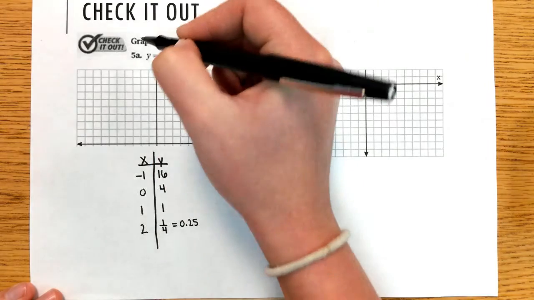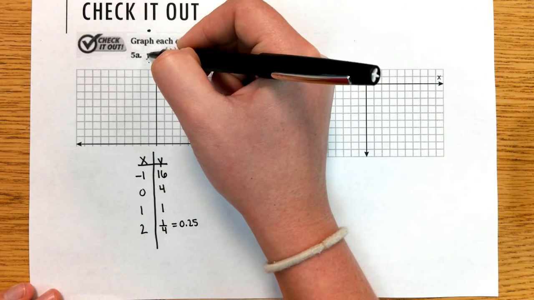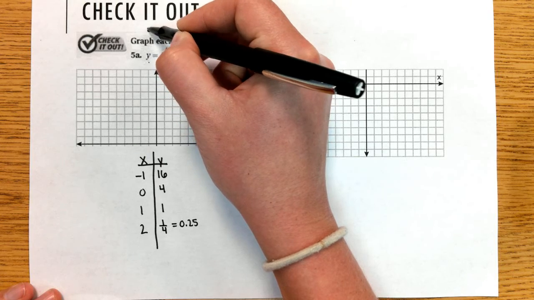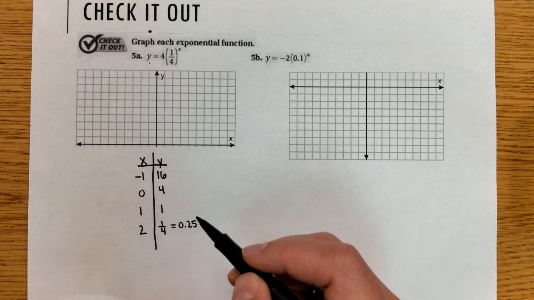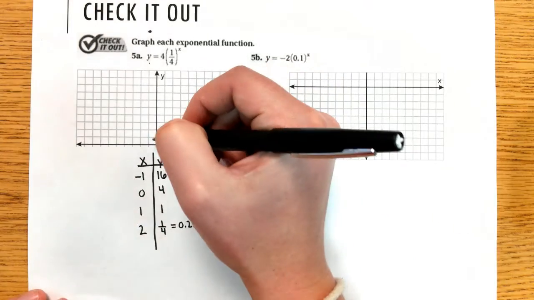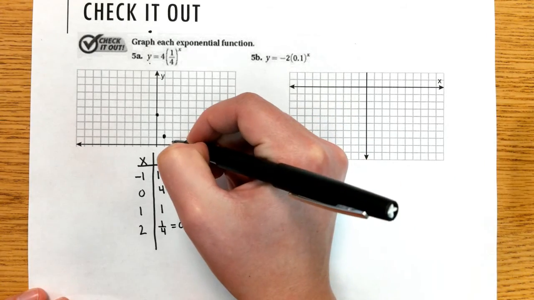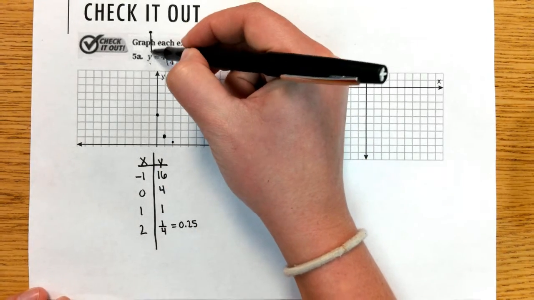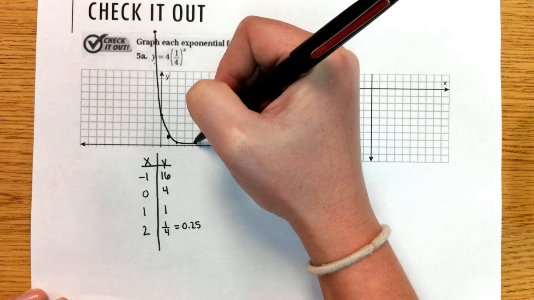So negative 1 and then 16 is going to be really, really far off the graph here. So that's 11, 12, 13, 14, 15, 16. So about up there. You don't have to include that point on your graph, but just know it's going to be up there pretty far. And then 0, 4, 1, 1, and then 2 and 1/4. So connecting those to form our exponential function.